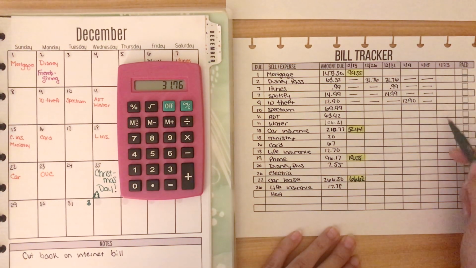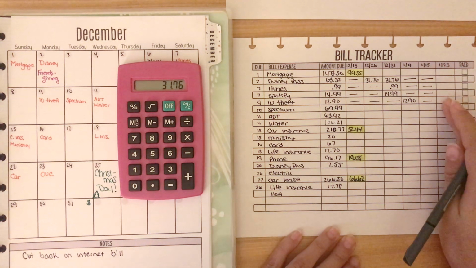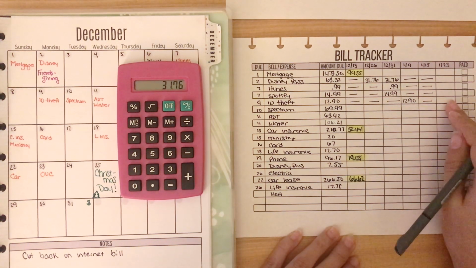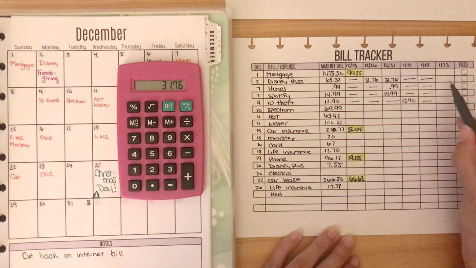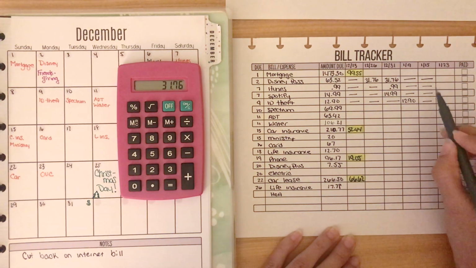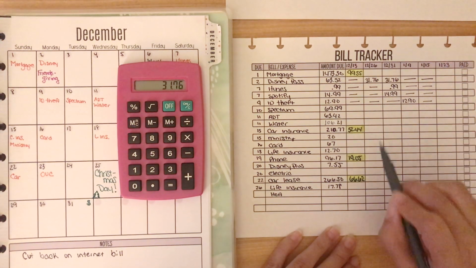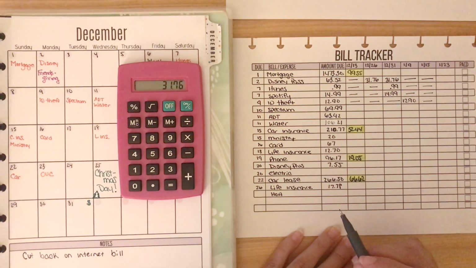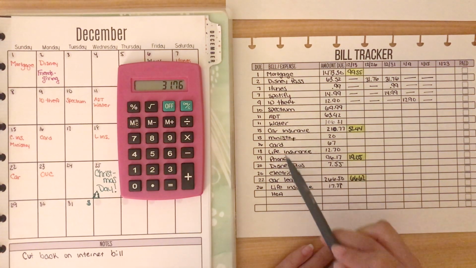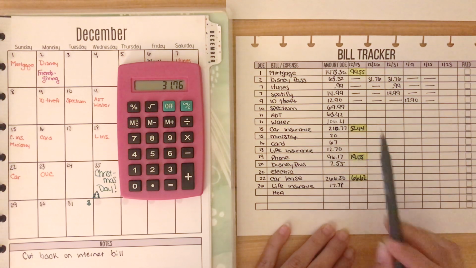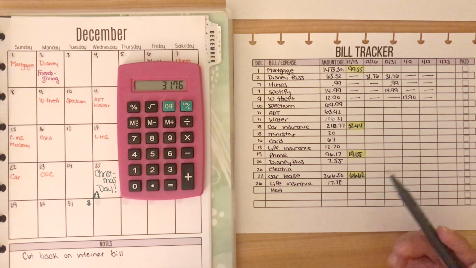I'm leaving this one blank because I haven't looked at the calendar far enough to know, you know, I might have to set aside funds for these ones. I probably shouldn't have made a dash there, but that's okay. That's what whiteout is for. So now we're going to go ahead and continue doing that for all of these. So I'll continue showing you how I do this.